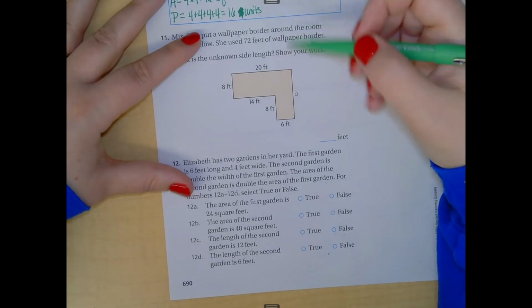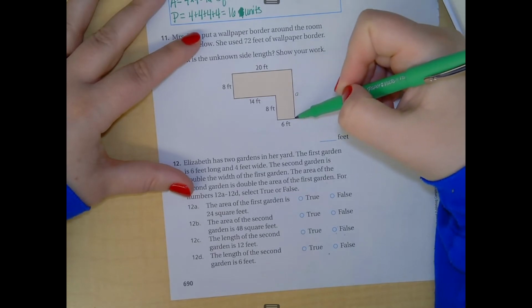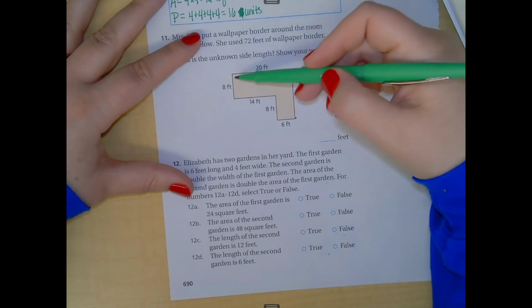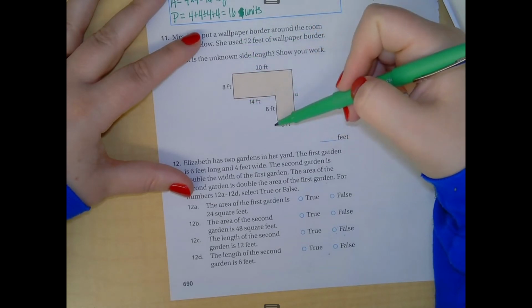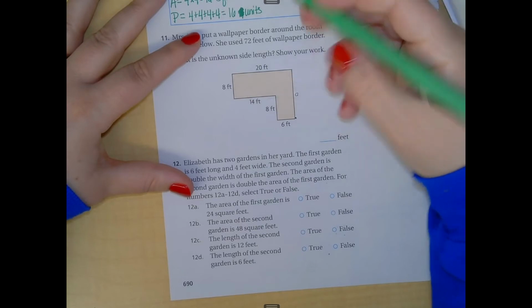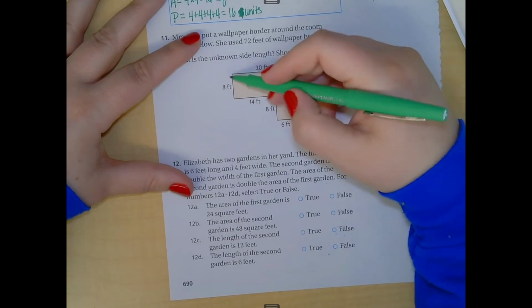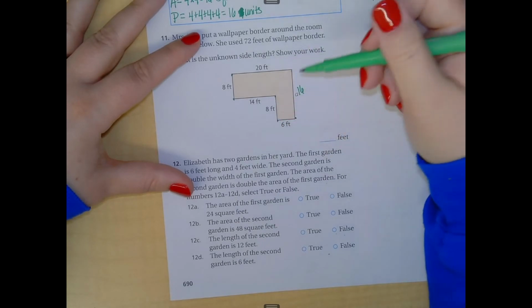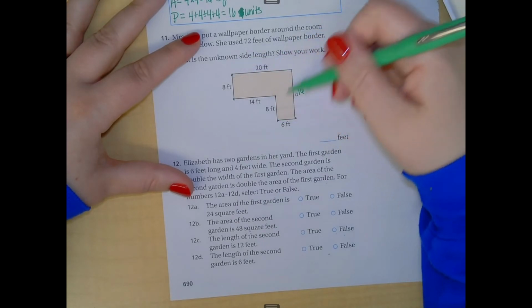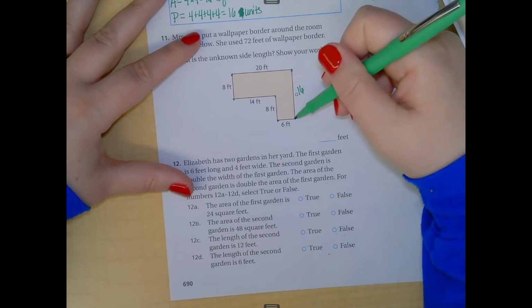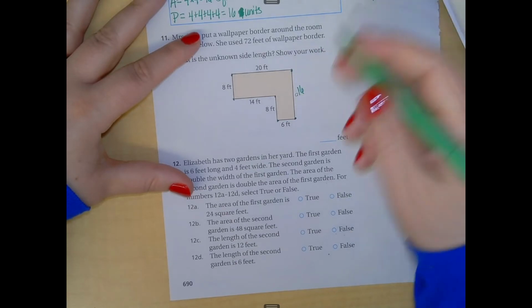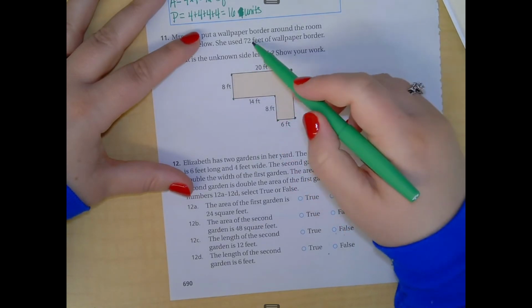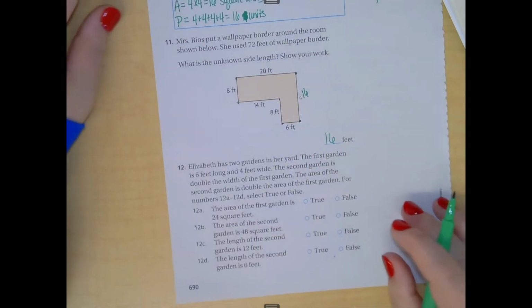Okay? So now this is the full vertical side. So I want to look across it and let's find the broken verticals. I've got 8 and 8. Well, 8 plus 8 is 16. So that means from here to here plus here to here will total the same amount as here to here, 16. Like I said, you can also add up all the amounts she's used and subtract them from 72 and also get your answer.